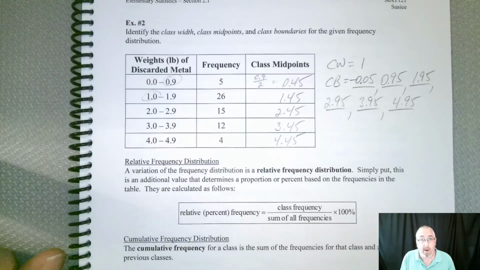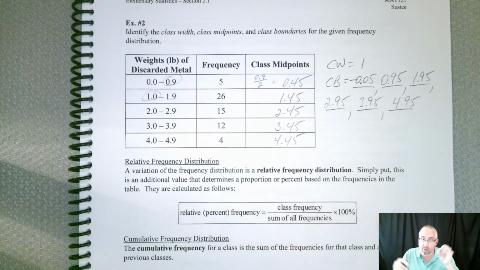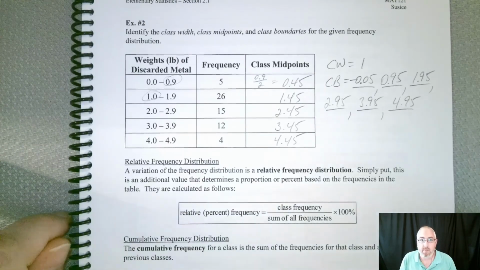And now cheat. Add the 1, add the 1, add the 1, and add the 1. It's very quick once you have that class width. You have to do a little bit of math to get the first one or the second one, but then you can just use that class width to hammer through the rest of them pretty fast.